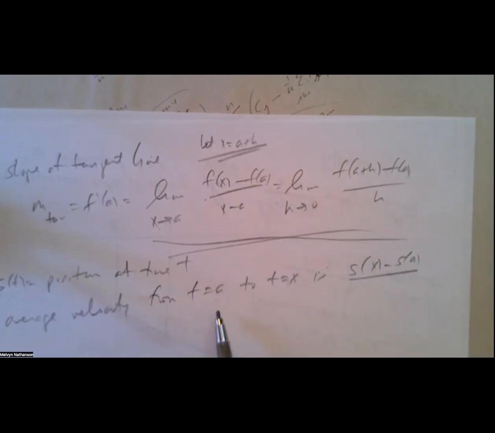Another interpretation. Suppose s of t is the position of a particle at time t. So the average velocity from t equal a to t equal x is the distance traveled from time a to time x, that's s of x minus s of a, over the length of time it took to get there, which is from a to x, the difference is x minus a.